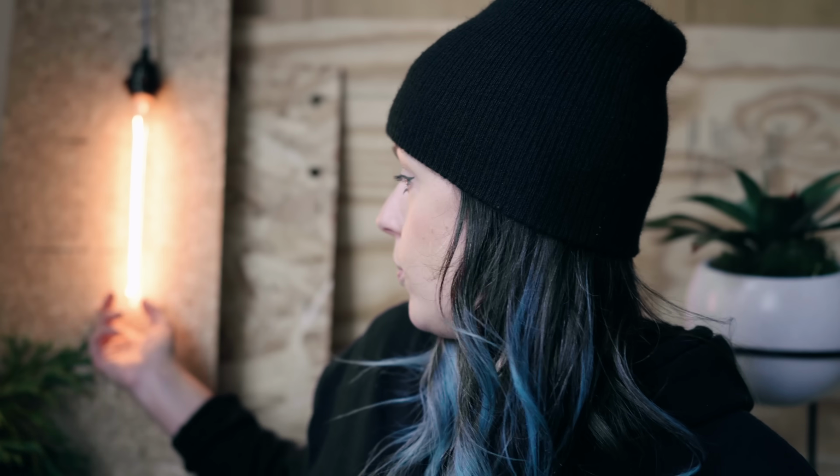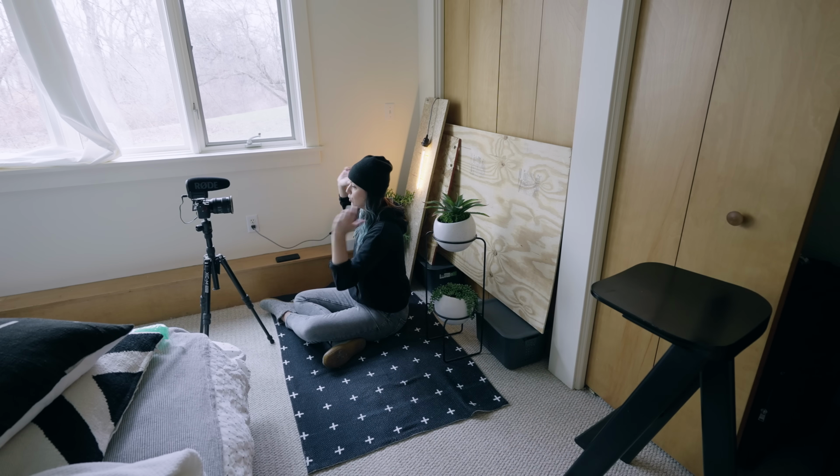So if we turn this on, we get a little bit of a glow there. These types of lights get really hot. You want to be careful because it's like touching the wood. We set up here next to the window because I'm assuming if you're in a small space, you're not going to have room for big lights. So use windows to your advantage. They look great and they're free.